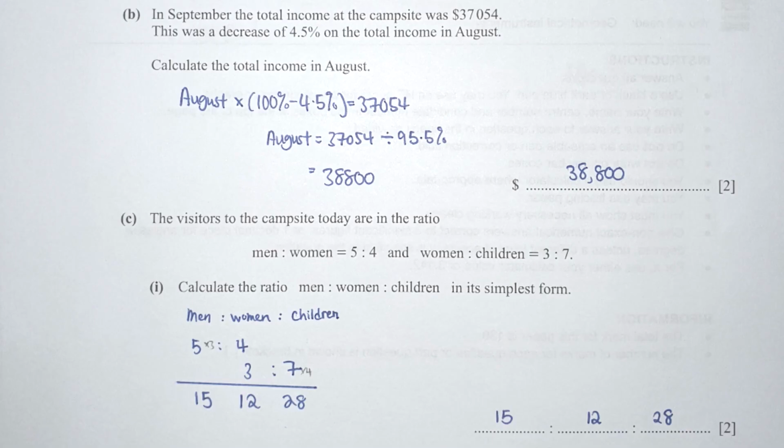And for B here, keyword here is decrease. So the original is the unknown that we're looking for, which is August. Multiply with 100% minus 4.5%. It will be 37,054. So 37,054 divided by 95.5, you should get 38,800 as your final answer.